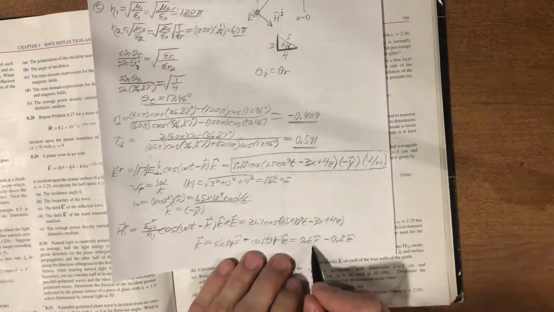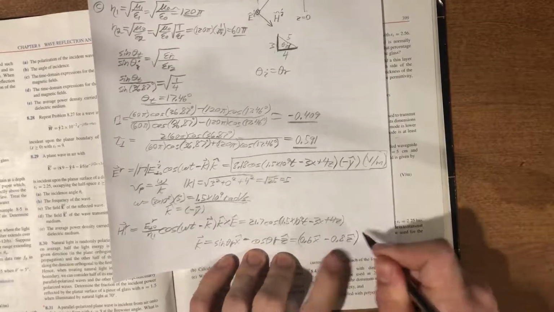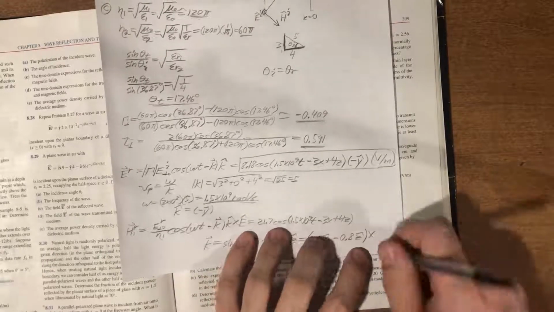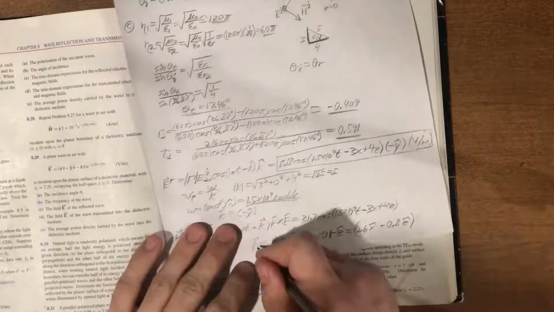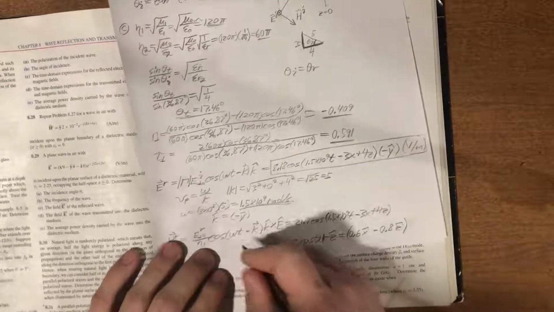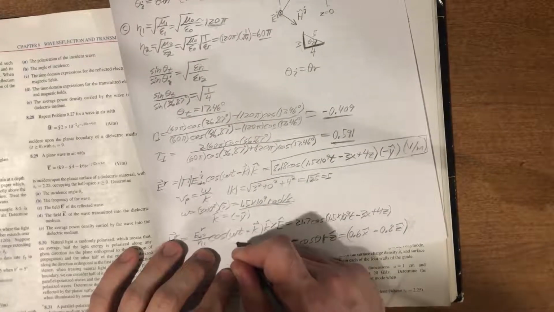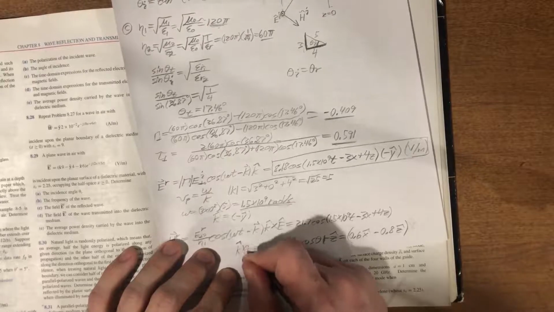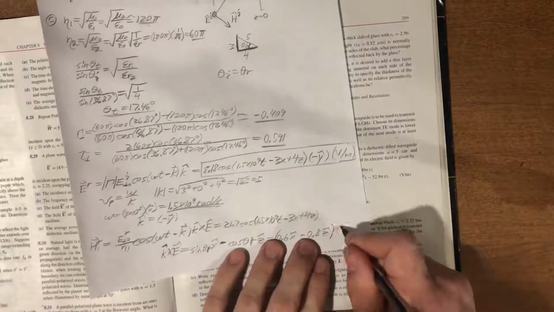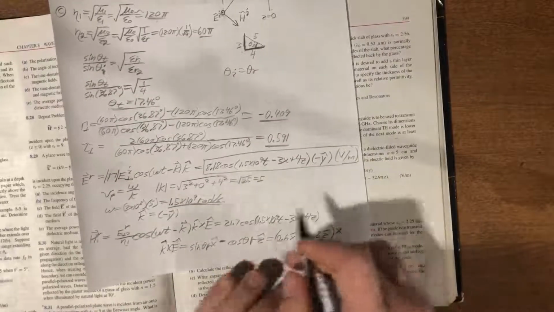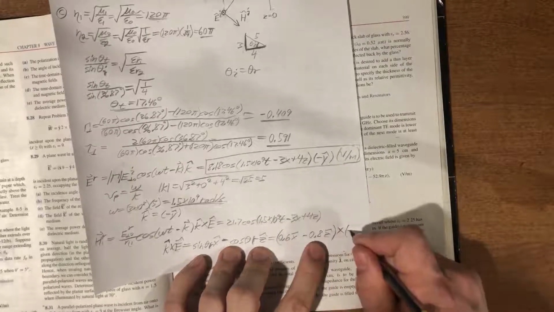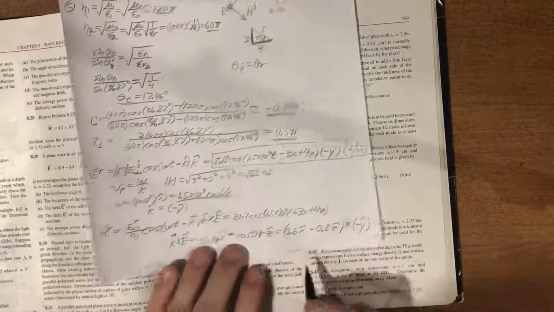and that is going to be crossed with, now, this k hat cross e hat. You cross this with the negative y hat direction.